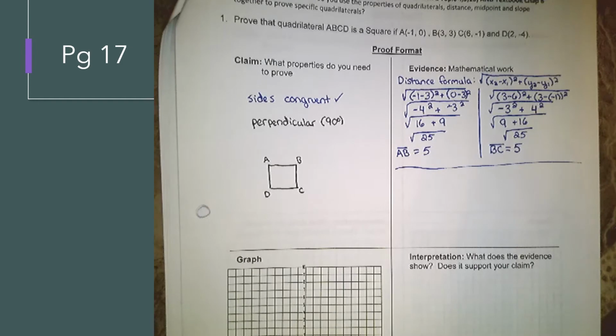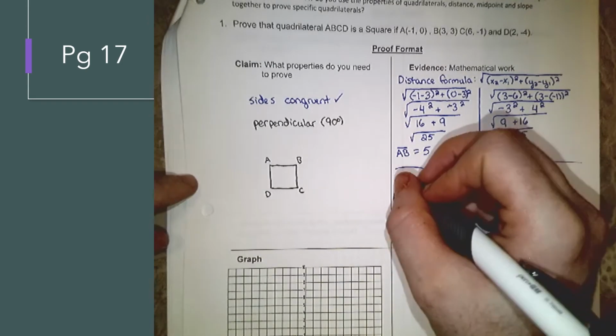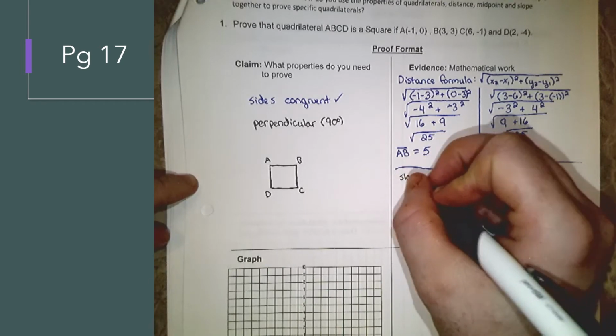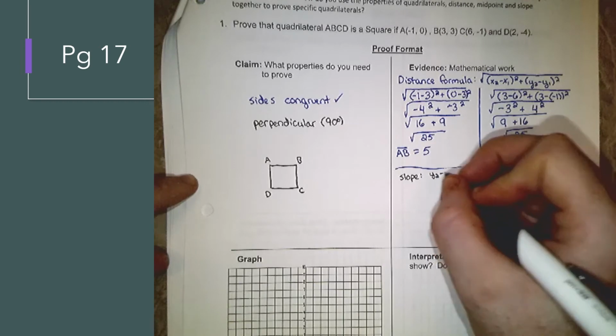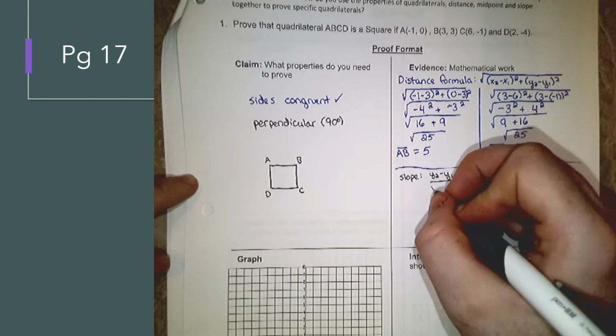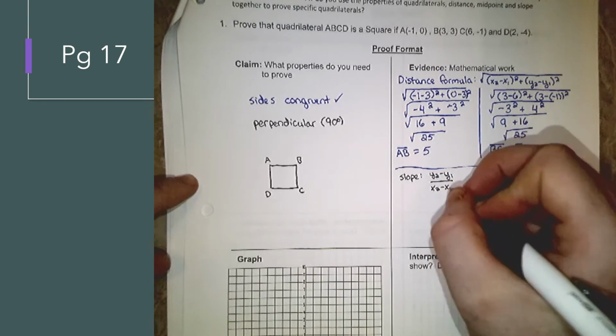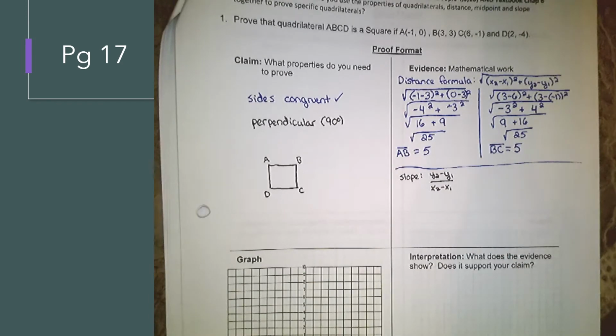Now, the other thing we said we needed to prove is that they are perpendicular. So in order to prove that they are perpendicular, we're going to have to use slope. So remember, slope is your y2 minus y1 over x2 minus x1. It doesn't matter which one you make your x1 y1 and which one you make your x2 y2. Main thing is you're just consistent.